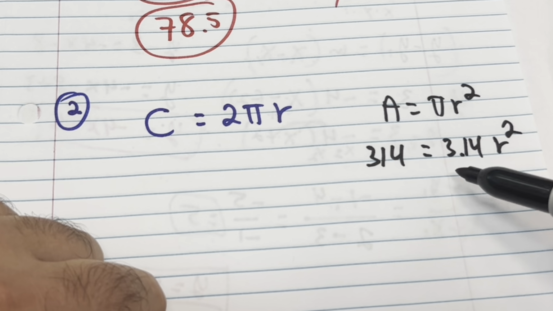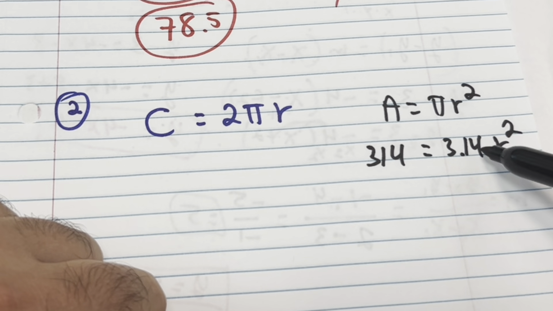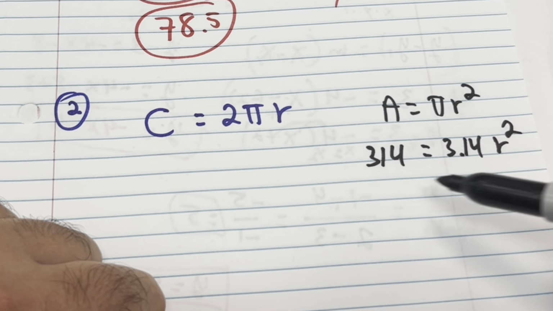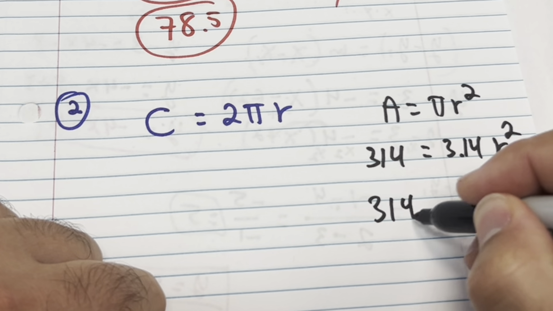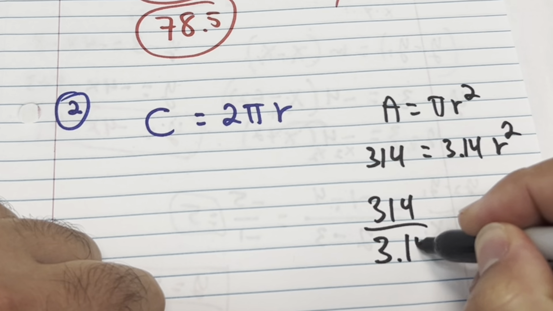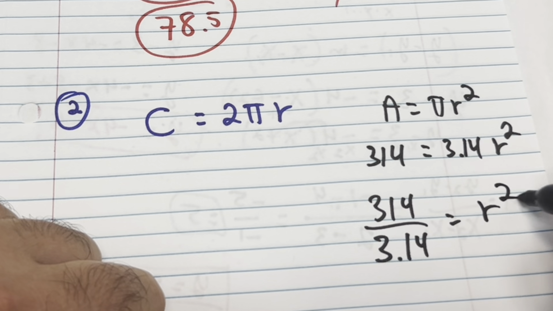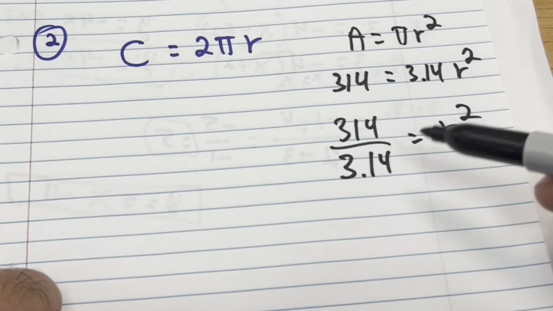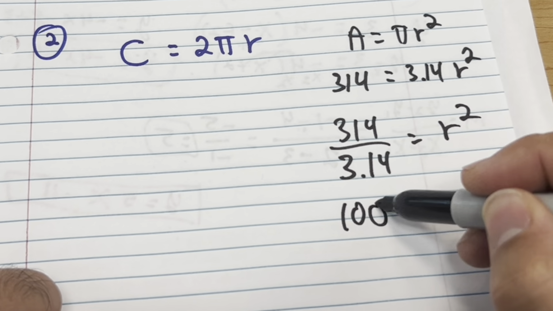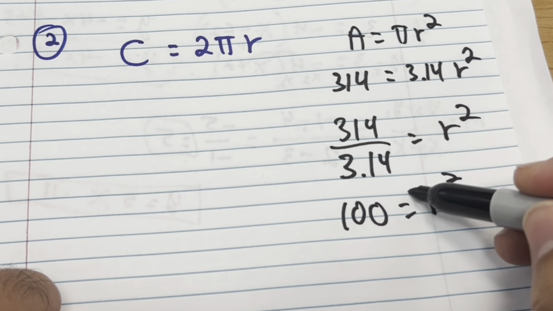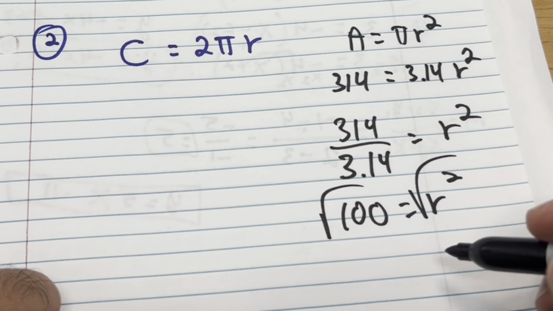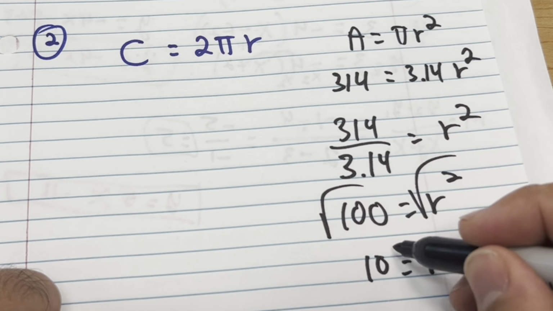Here we need to do a division. We divide by this number: 3.14 divided by 3.14 equals r squared, so this is equal to 1. 1 is equal to r squared. We need to do the square root on both sides. So r is equal to 1.